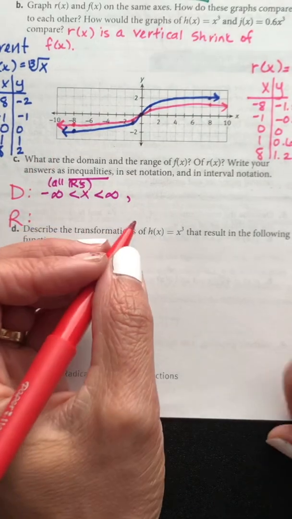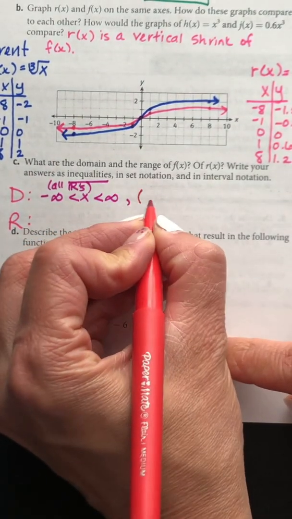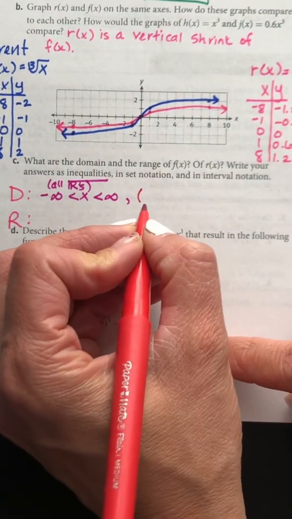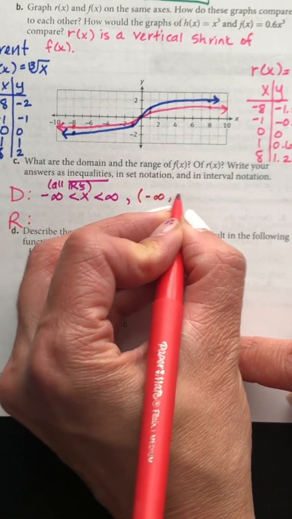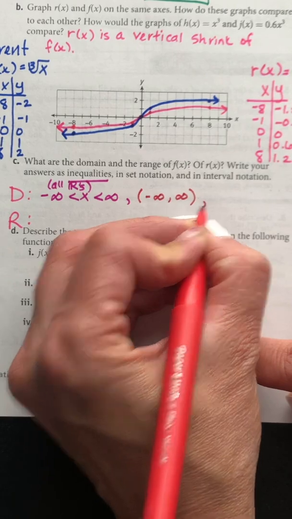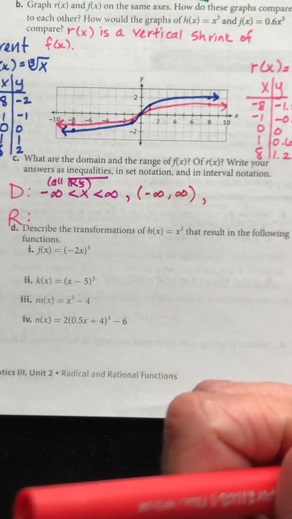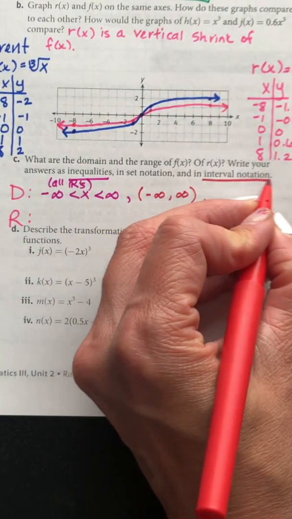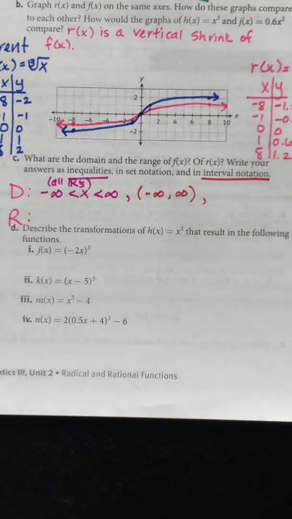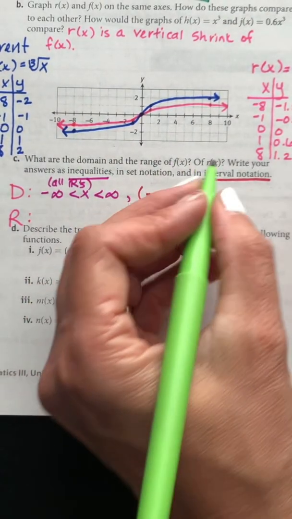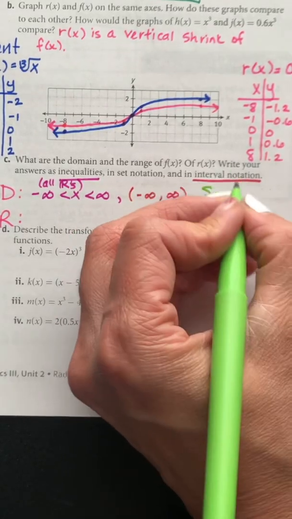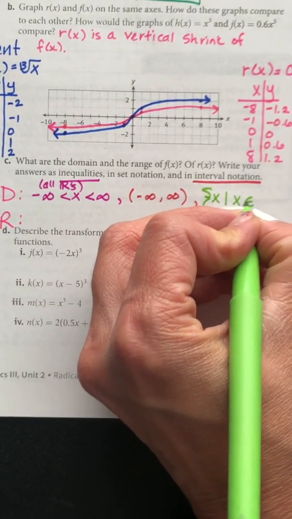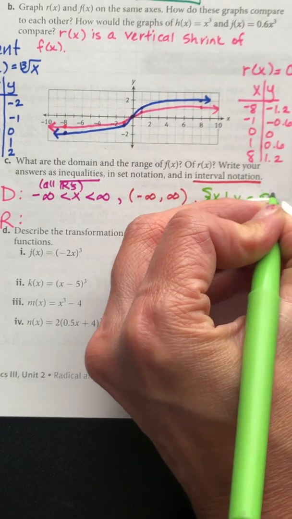In interval notation, that's where we use parentheses, because you can't ever equal infinity. So negative infinity to positive infinity. I guess I'll put set notation last. So set notation is with the squiggly line brackets. So x such that x is in the real number system.